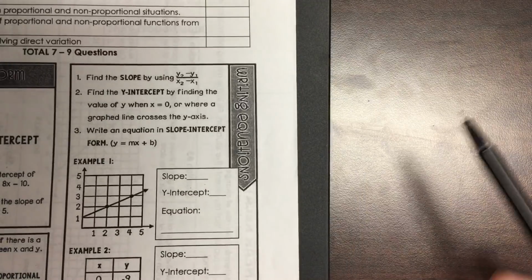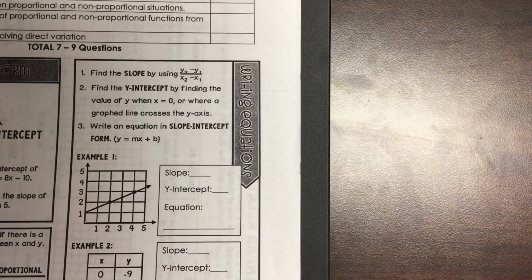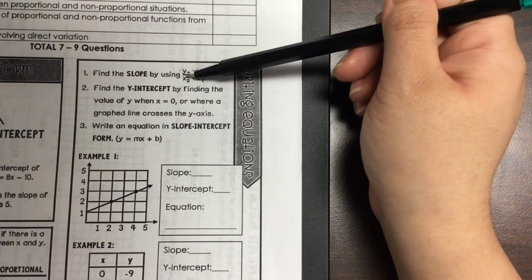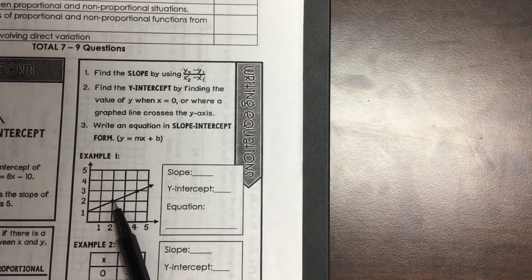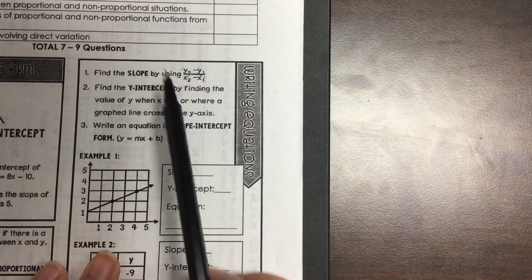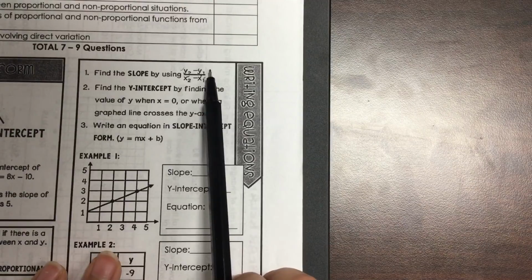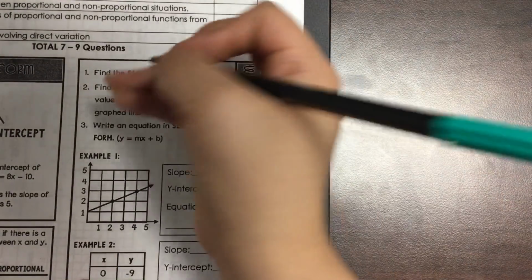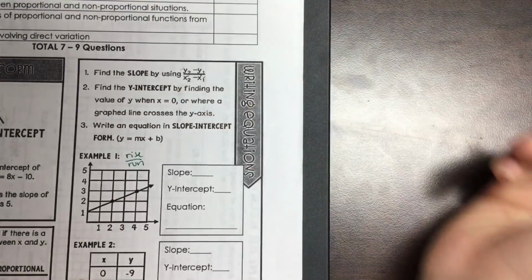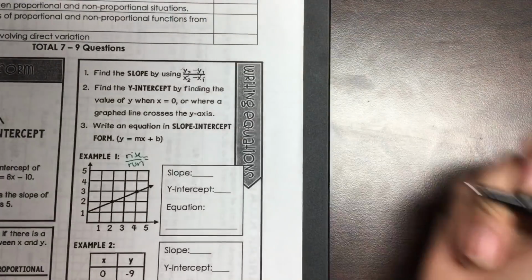So let's go ahead and do a couple examples writing the equation. First we have to find the slope. We can use our slope formula, y2 minus y1 over x2 minus x1. So we can find this coordinate, make it x1, y1, x2, y2, and then subtract them and plug them in here to find our slope. Or we can use the rise over run that we learned earlier. So rise over run equals.